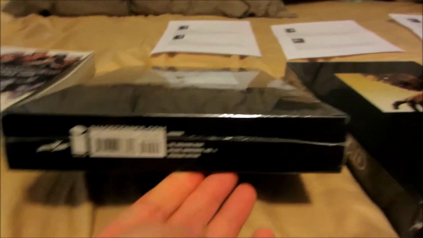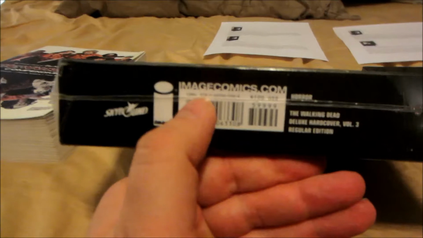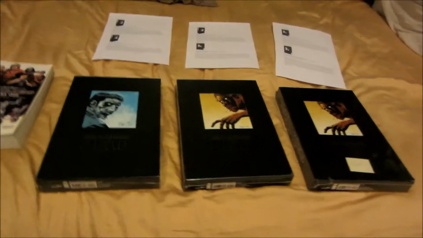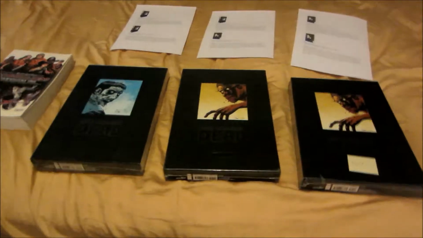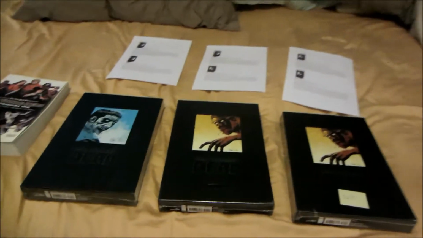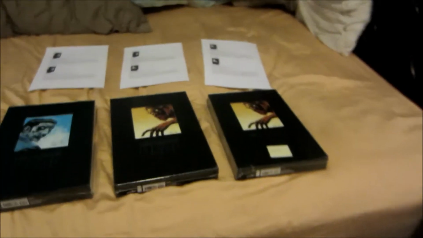I know that the ISBN number, which is that, is a book cataloging system that all book retailers use, but that number, the ISBN number, is also unique to every single book, every single print.